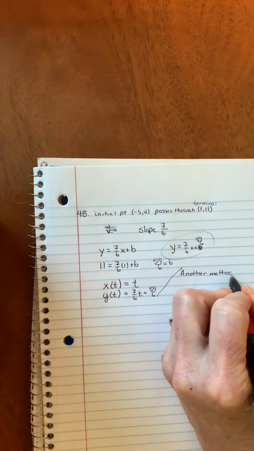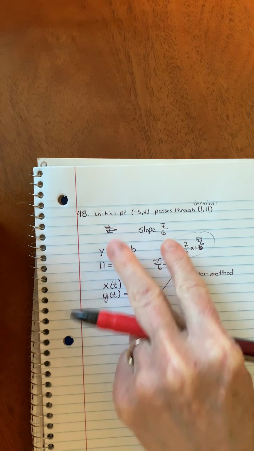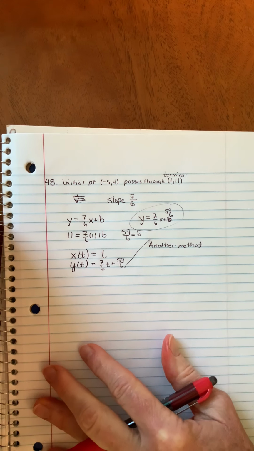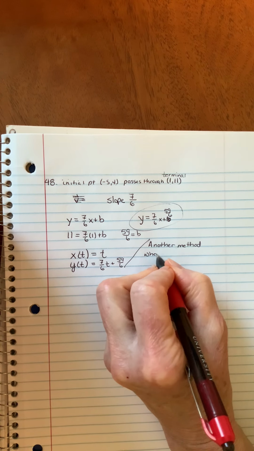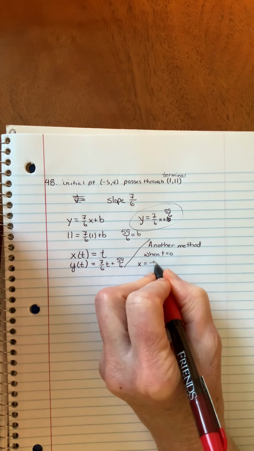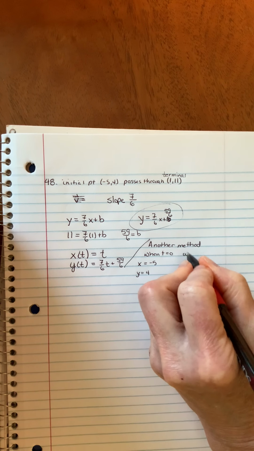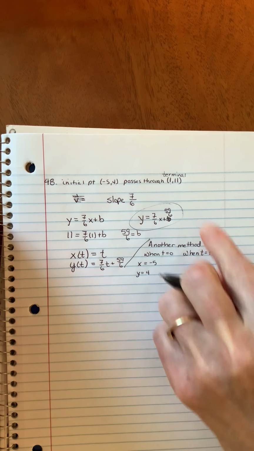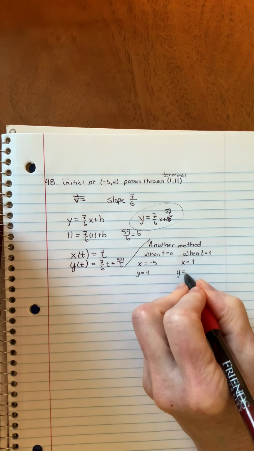Let's do this, okay? So here is another way that I really like to do this. I really am not all that fond of the previous one, but parameterization is, like I said, not unique. So let's say initial point. When t equals 0, that's the initial point, right? We have x equals -5 and y equals 4, okay? So let's then say when t equals 1, now that does not have to be that way, but I'm going to do that. Then I've got x equals 1 and y equals 11, okay?